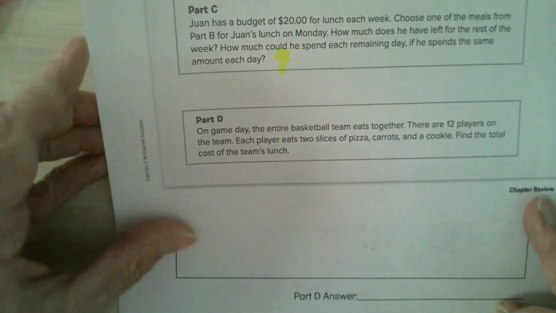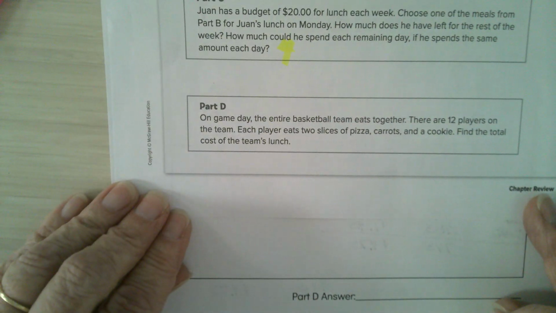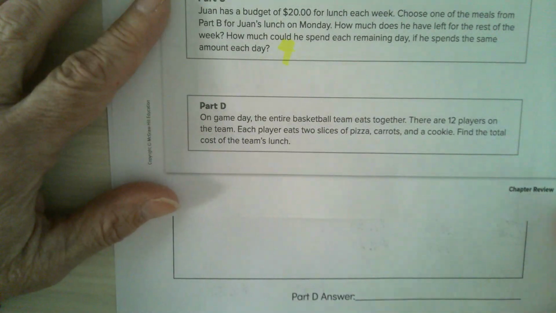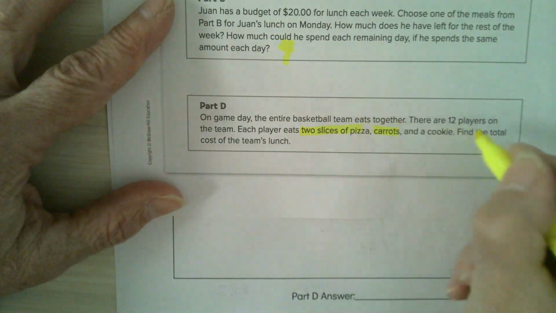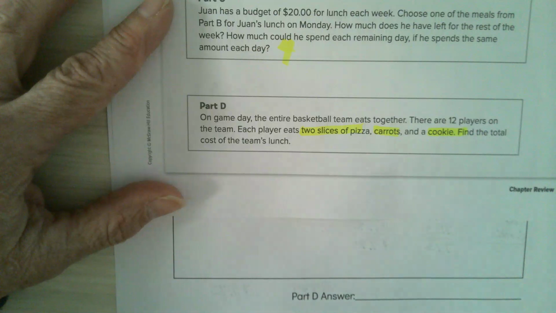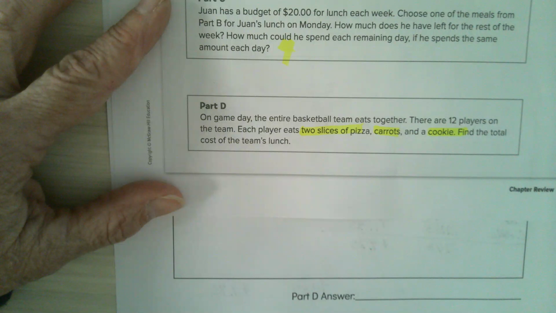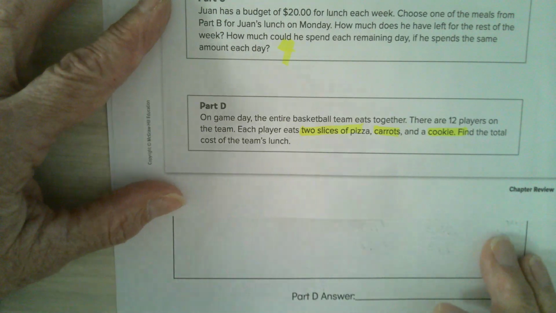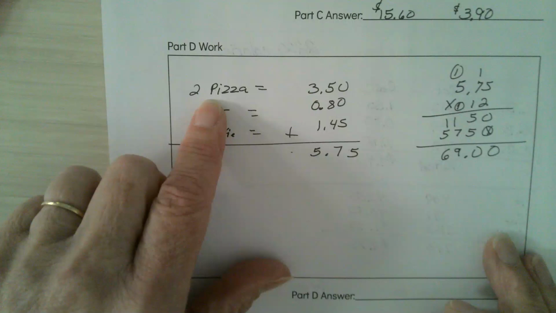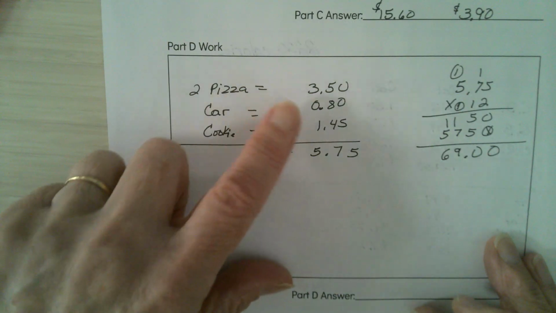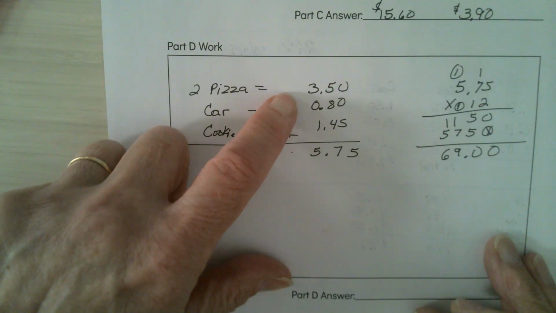In part D, the entire basketball team eats together. There are 12 players. Each player eats 2 slices of pizza, carrots, and a cookie. Now, the most common mistake that people make would be what? Braxton? Right. A lot of kids will just see pizza and they forget, 2 pieces of pizza. Make sure you have 2 pieces of pizza. 2 pieces at $1.75 each is $3.50. So you should have this down.